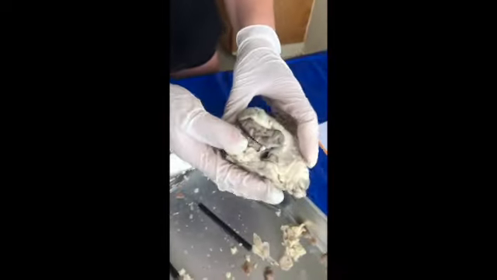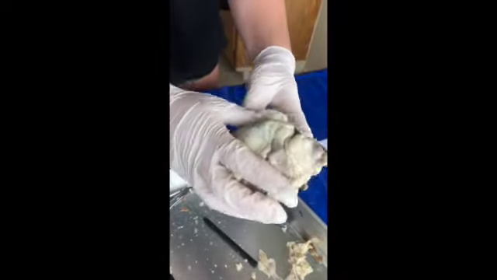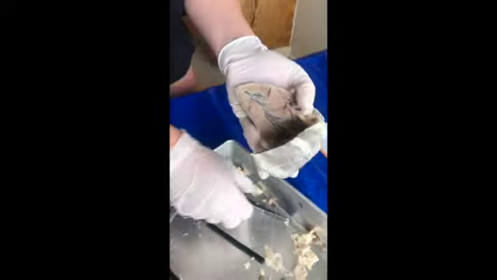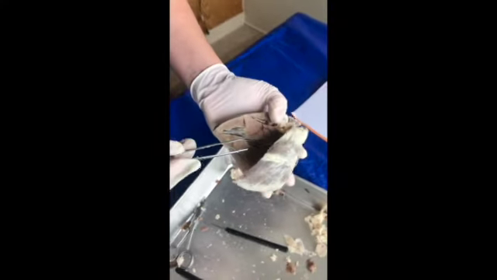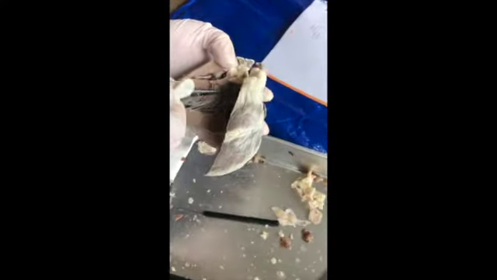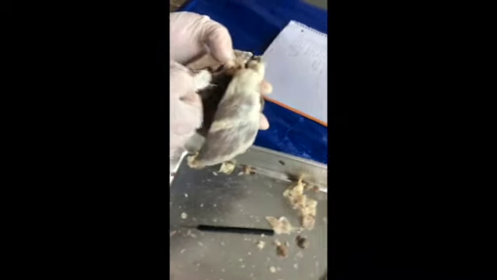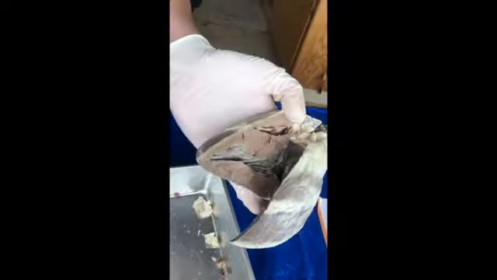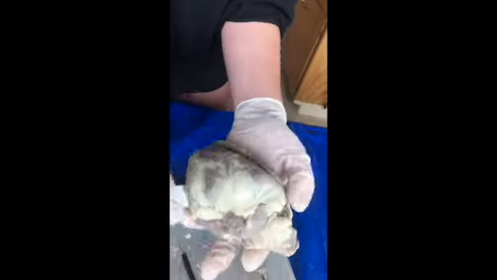Inside we have the interventricular septum right here, which divides the right and the left parts of the heart.